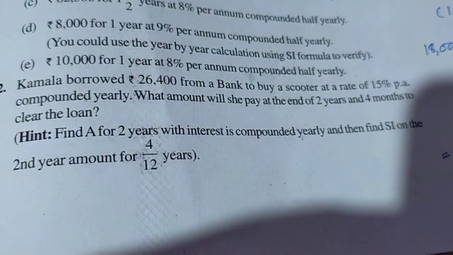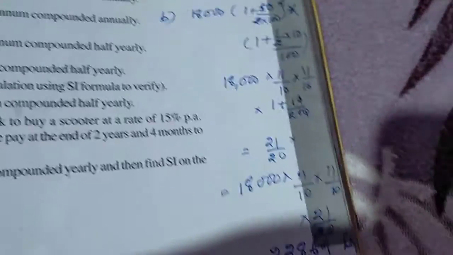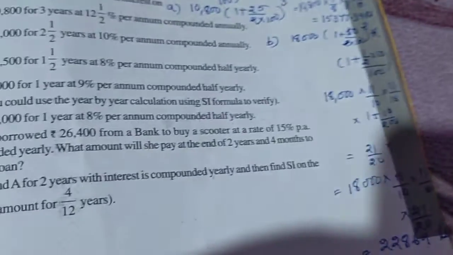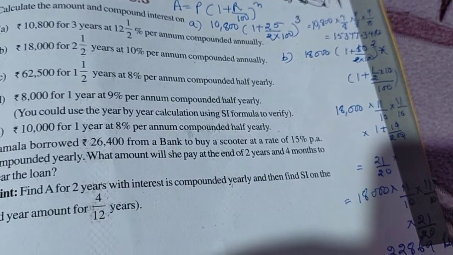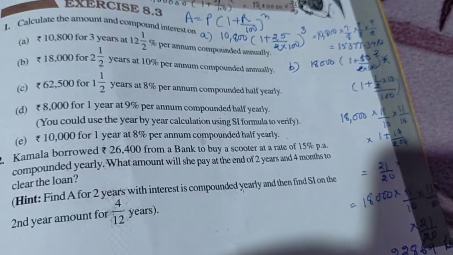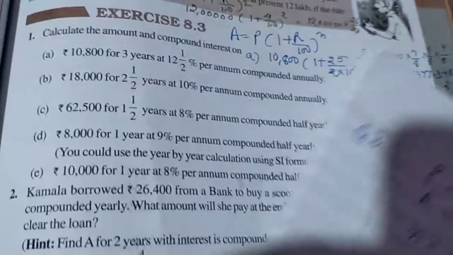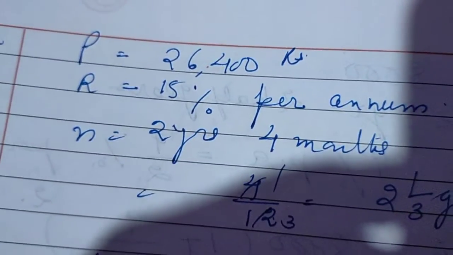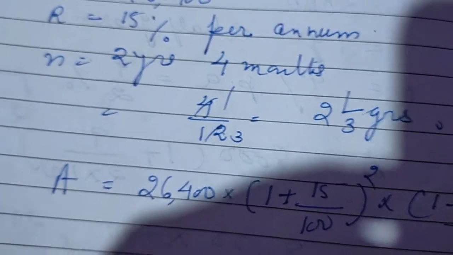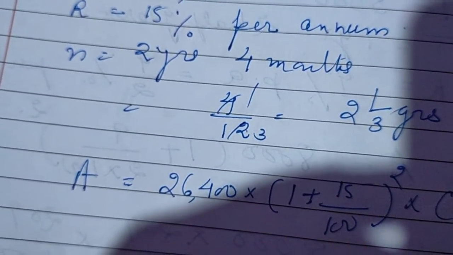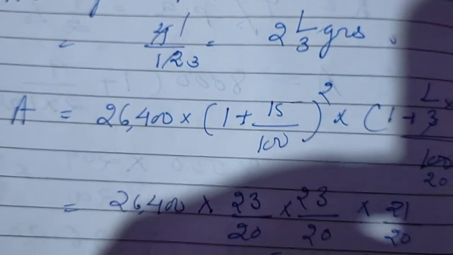Kamla borrowed 26,400 from a bank to buy a scooter at a rate of 15% per annum compounded yearly. What amount will she pay at the end of 2 years and 4 months to clear the loan? So here the amount is 26,400, rate is 15% per annum, and number of years is 2 years 4 months. So 2 years 4 months means 2 1/3 years.